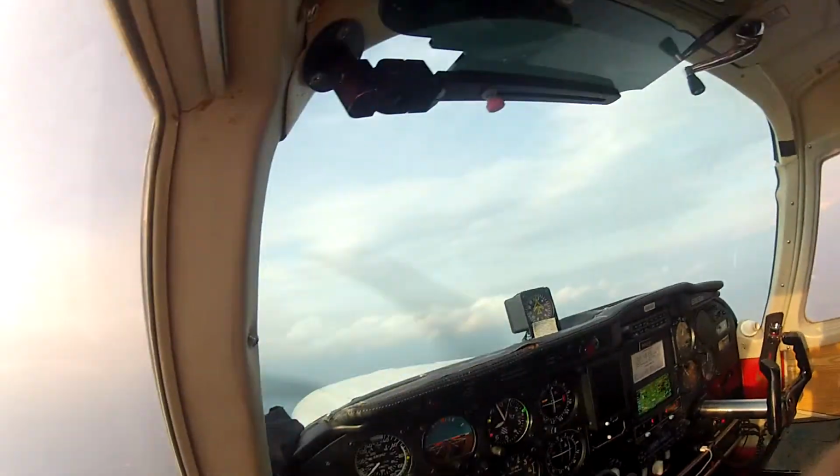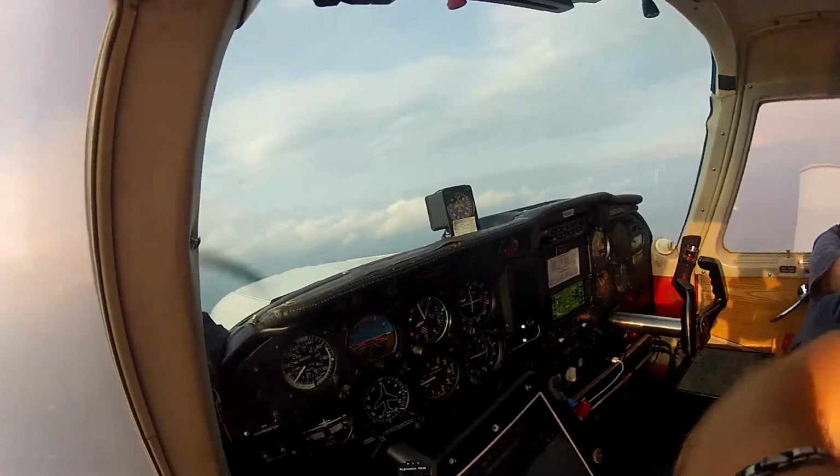Envoy 3741, turn left heading 180, vector final approach course.